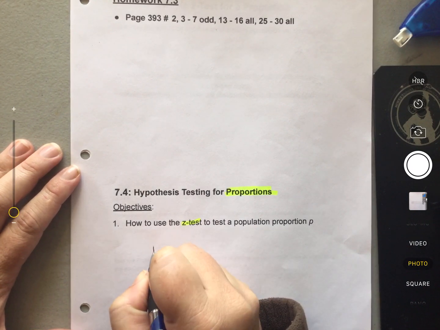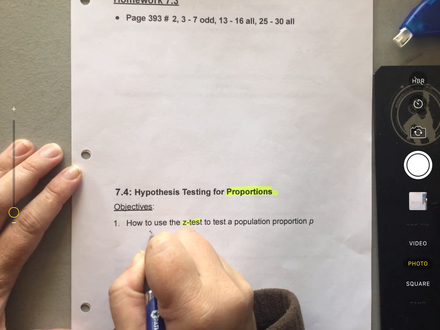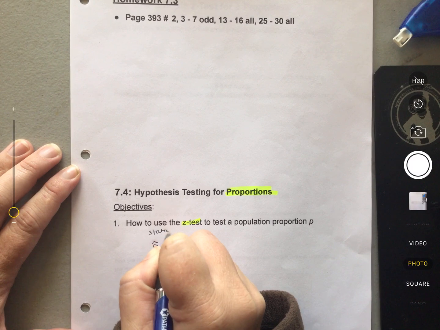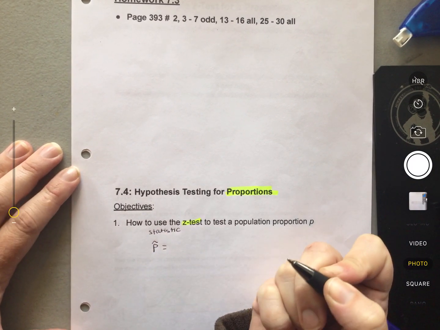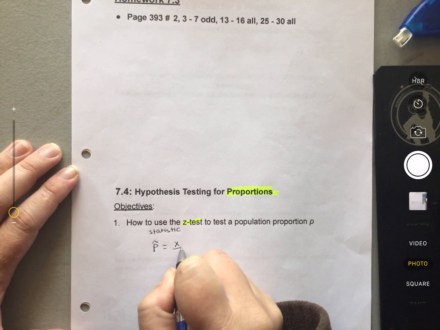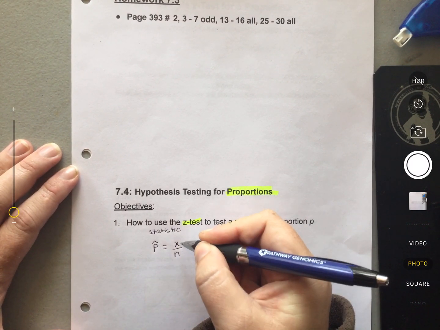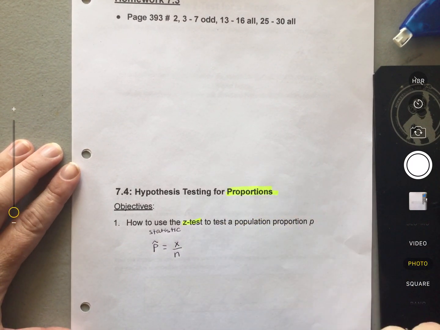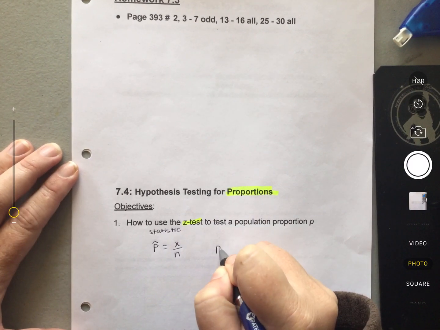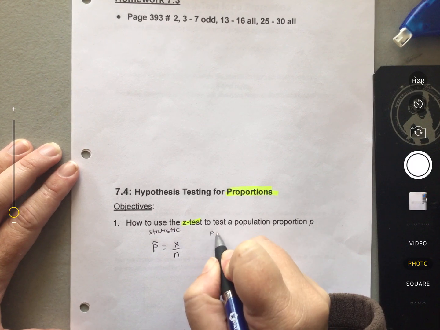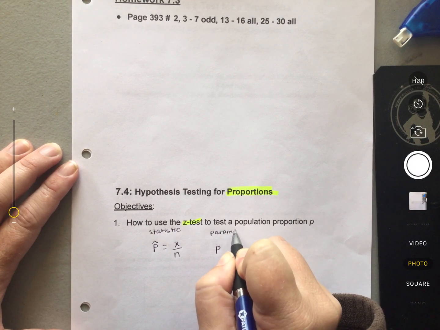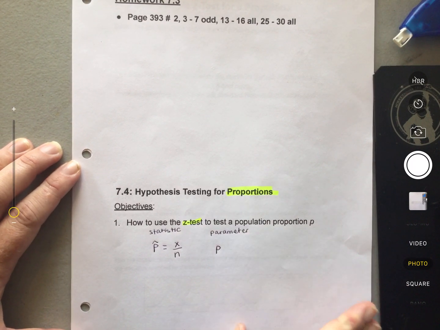Please remember that p hat is going to be the statistic. That is something that describes a sample. And the way you calculate p hat is x over n, so the number of successes over n. And p, without the hat, is going to be our parameter.